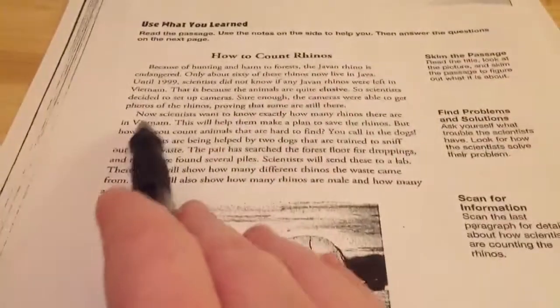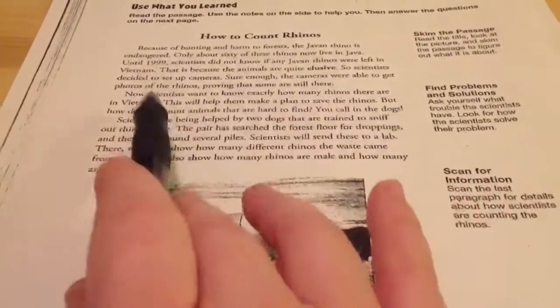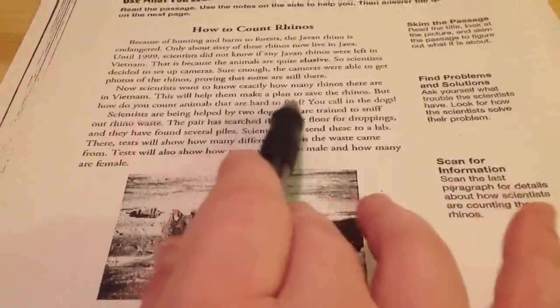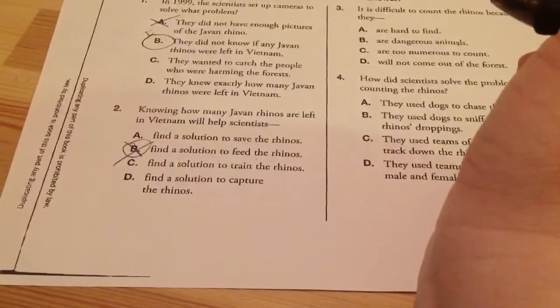I see in paragraph 2, it says, now scientists want to know exactly how many rhinos are there in Vietnam. This will help them make a plan to save the rhinos. There's our answer. We found it exactly in the text. So we're going to circle B. Find a solution. Oops, I'm sorry, I circled the wrong one. Find a solution to save the rhinos. Let's go ahead and circle A. That's what we saw in the text.